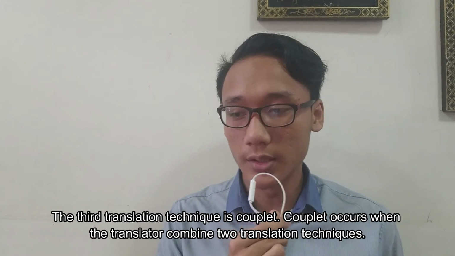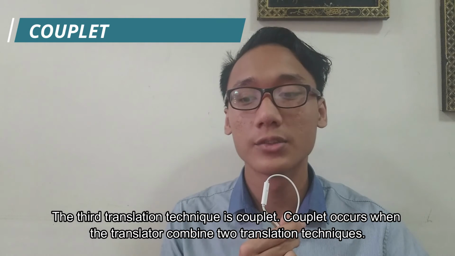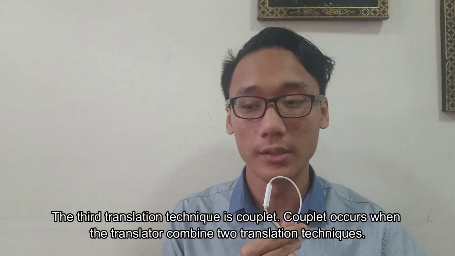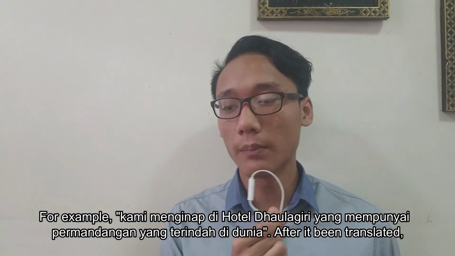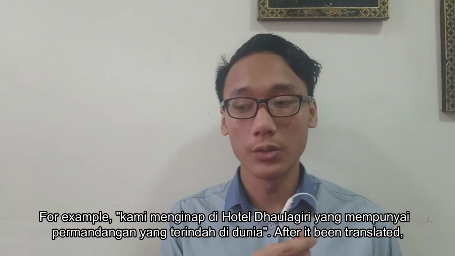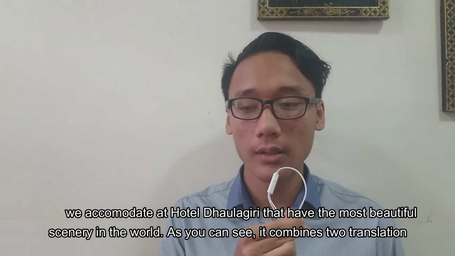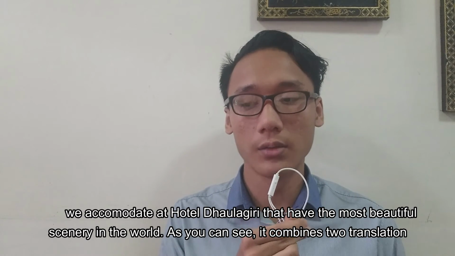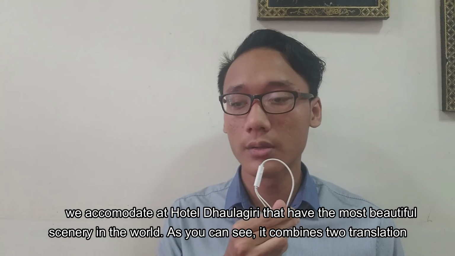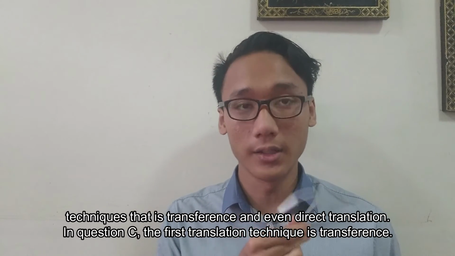The third translation is couplets. Couplets occurs when translators combine two translation techniques. So, for example, kami menginap di Hotel Dhaulagiri yang mempunyai pemandangan terindah di dunia. After it's been translated, we accommodate at Hotel Dhaulagiri that has the most beautiful scenery in the world. As you can see, it combines two translation techniques, that is transference and direct translation.